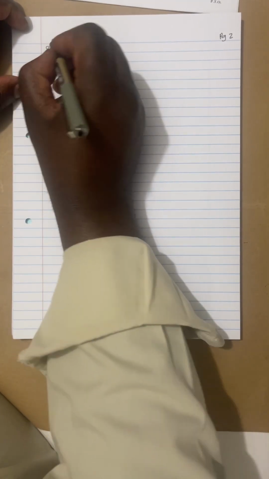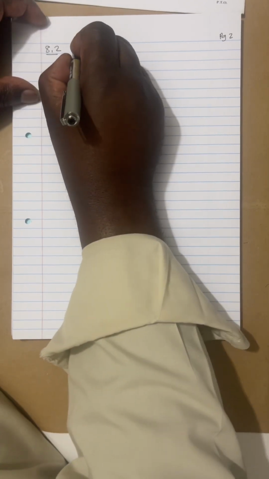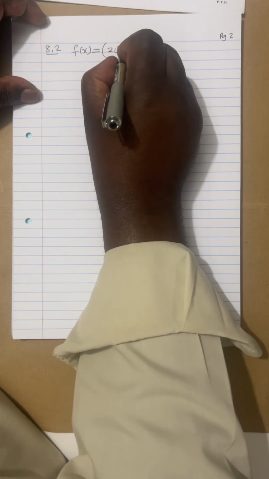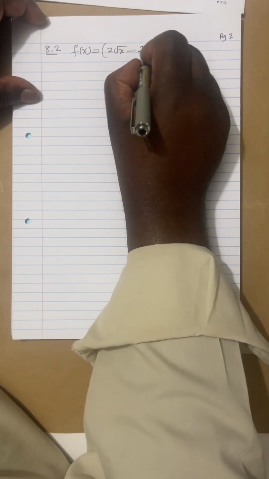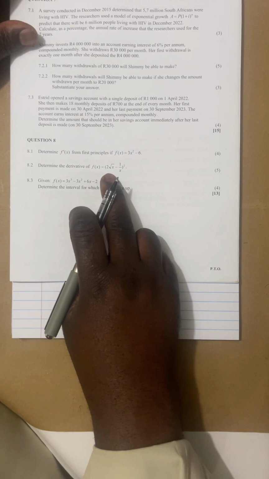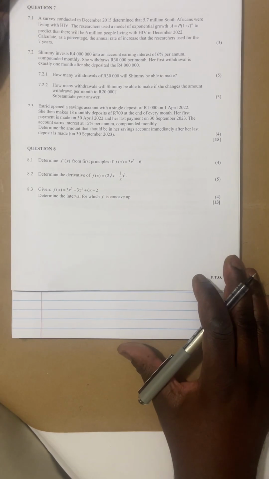Right, let's move on to 8.2. It's going to be our page 2. That's page 2. 8.2. Basically, it says here, f of x is equal to 2 square root of x minus 1 over x all squared. And we're supposed to find f prime of x. There it is. 2 square root of x minus 1 over x all squared. We're supposed to determine the derivative of that. And how many marks? 5 marks.